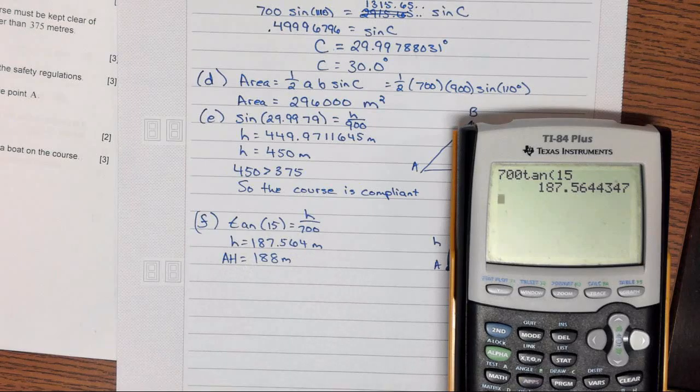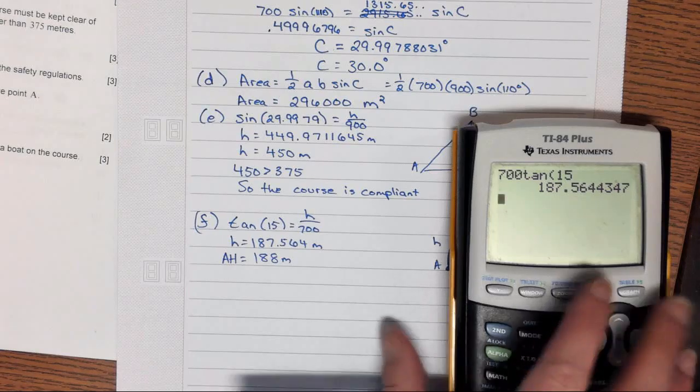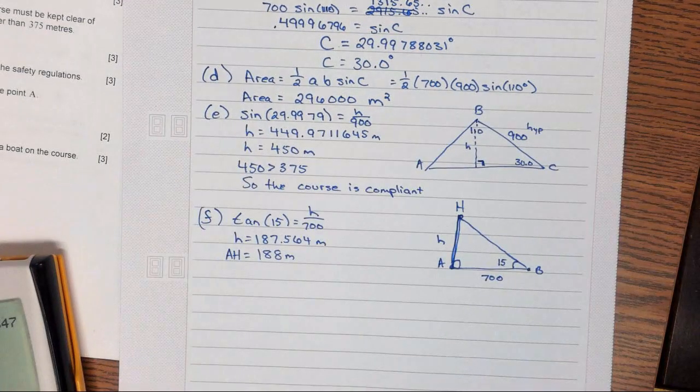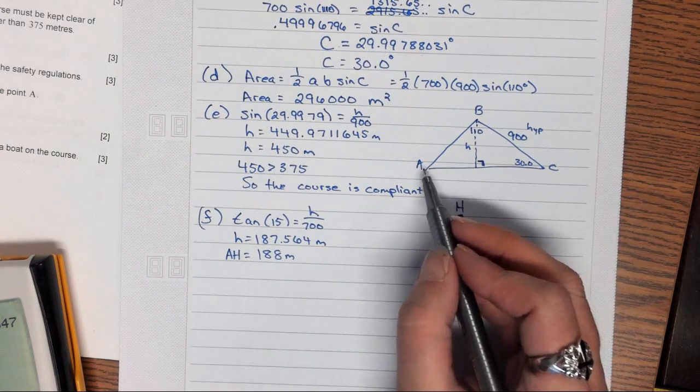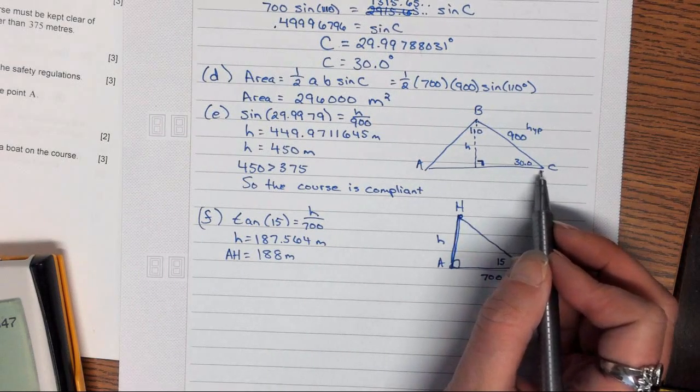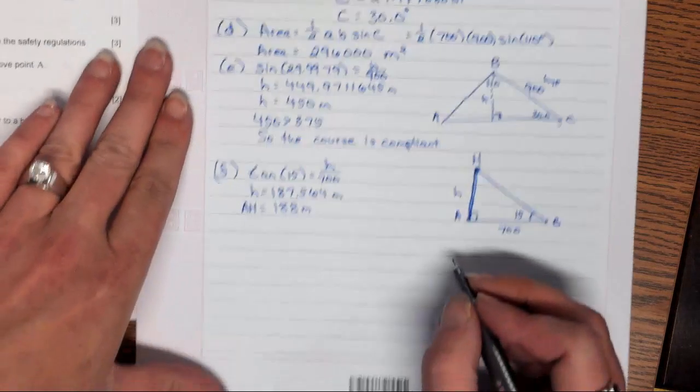The next part says, calculate the maximum possible distance from the helicopter to a boat on the course. Well, let's see. The longest distance. Wouldn't the longest distance be from A all the way to C? It really would.